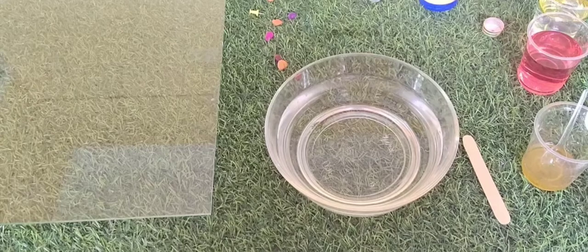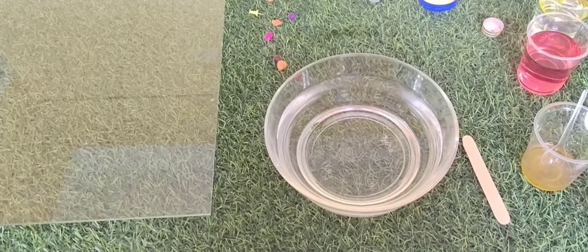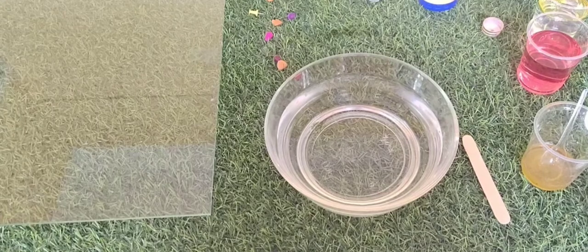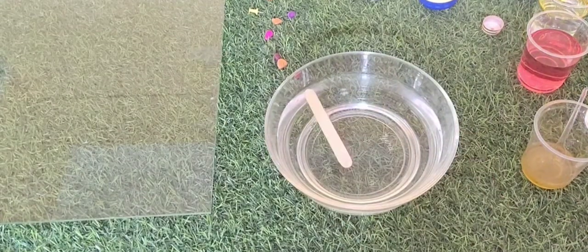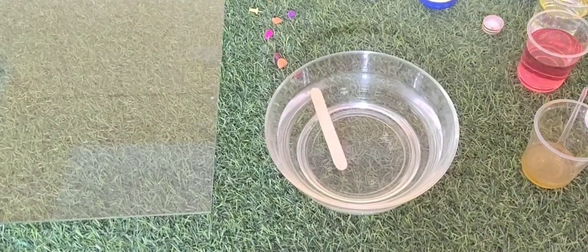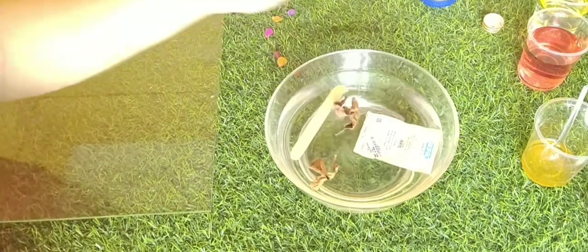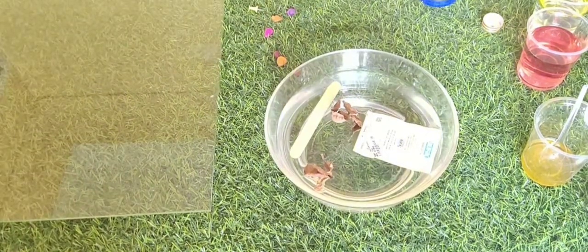Okay children, let us do the activity to show whether objects float or sink. I am putting an ice cream stick. What happened? It is floating. Now I put a piece of paper. It is also floating. I put some dry leaves.